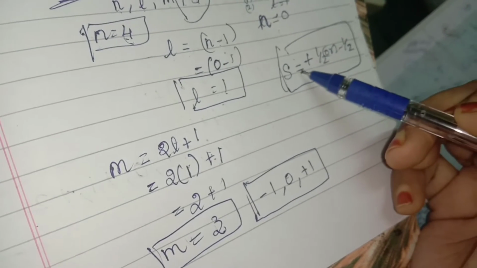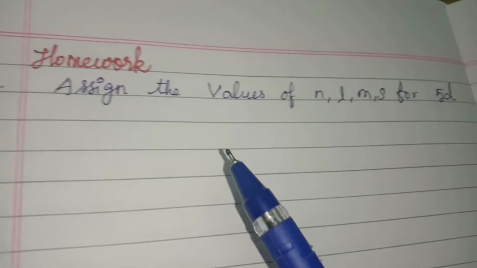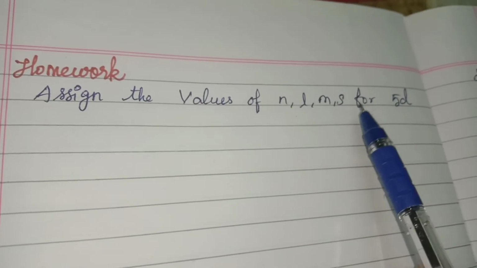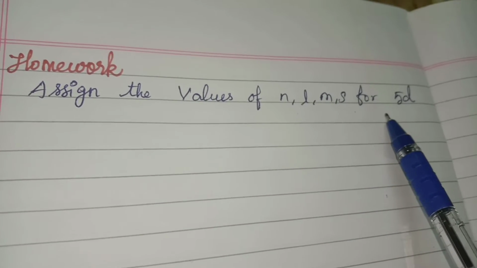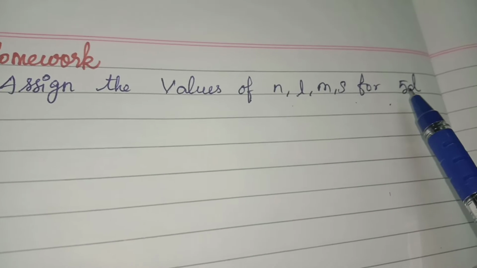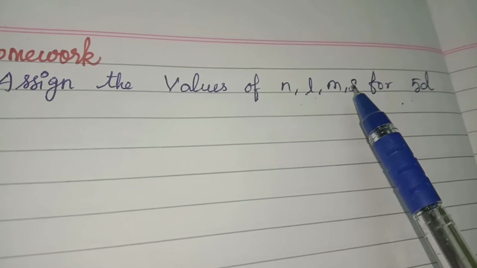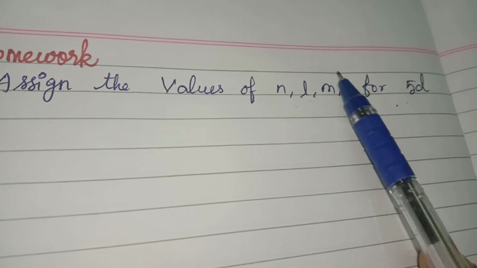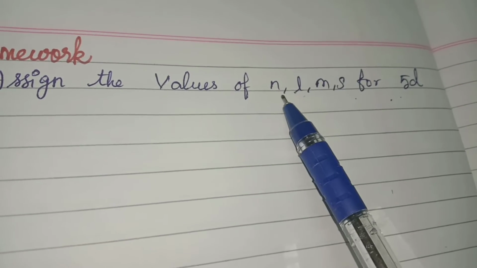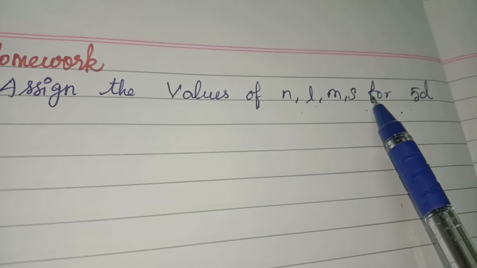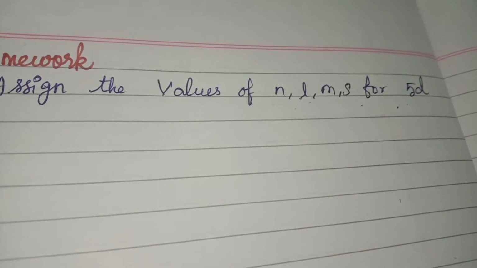Like that, I will give you another sum. Assign the values of N, L, M, S for a 5d orbital. What orbital have they given here? 5d orbital. By using the L formula and M formula, you have to calculate these 4 quantum number values for the 5d orbital. Find the answer and write the answer in the comment section.